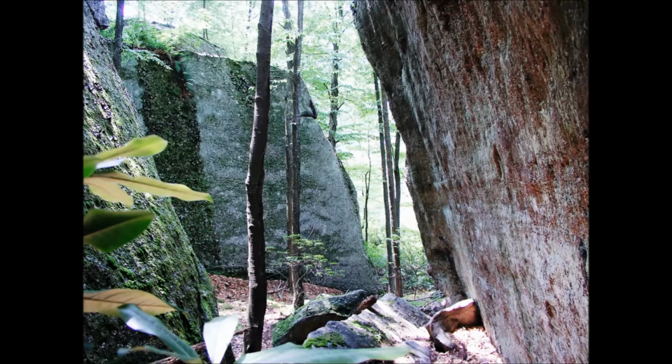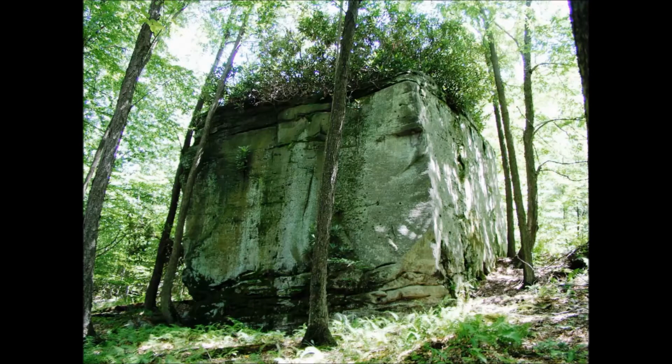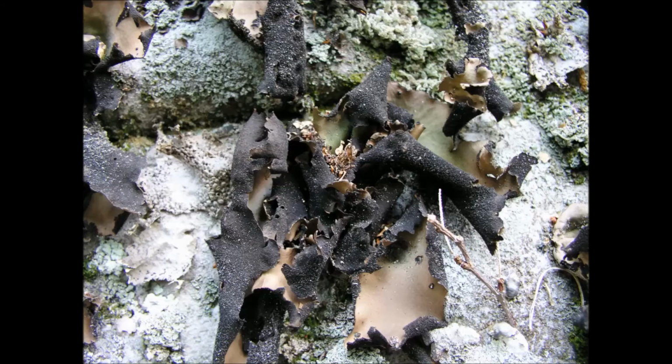Carbonic acid, naturally produced from carbon dioxide and rainwater, is important in chemical weathering. Carbonic acid reacts with crystals in rock, displacing ions and destroying the rock's crystalline structure. Organic acid secreted by plants and lichens can also contribute to the chemical weathering of rock.